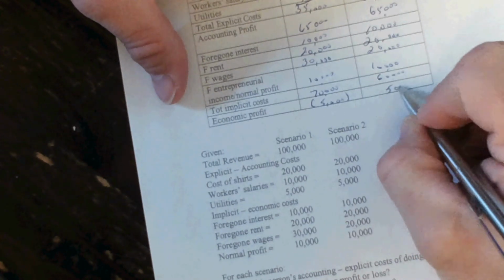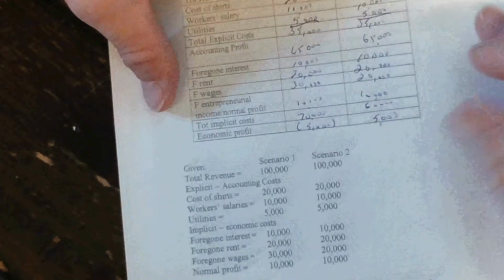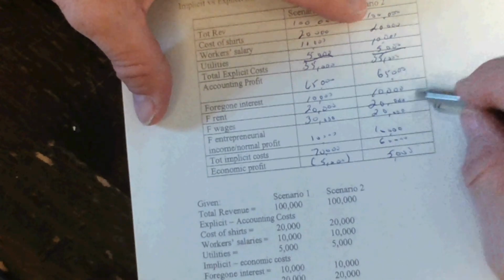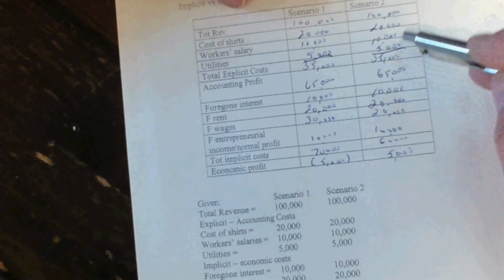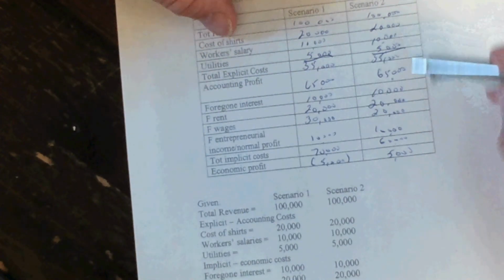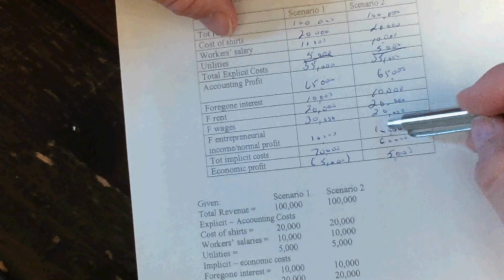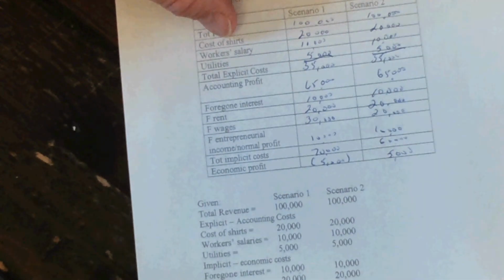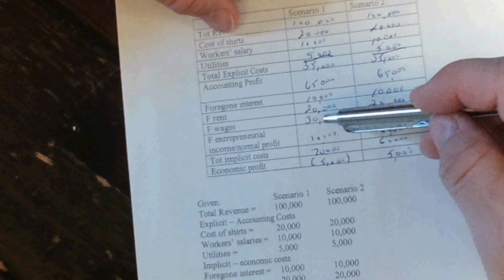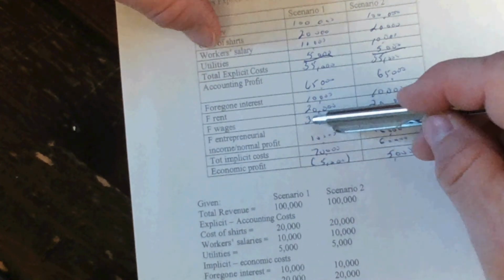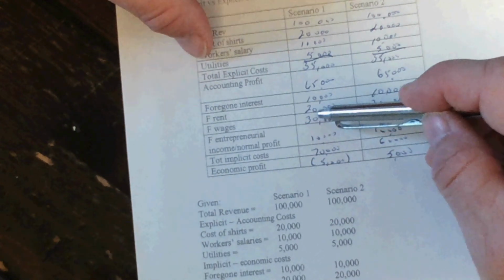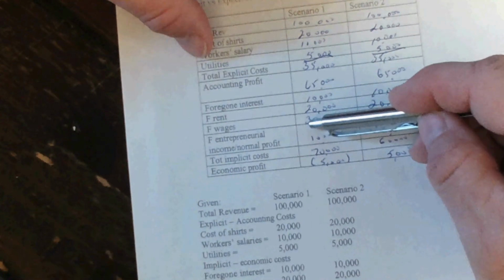This person has an economic profit of $5,000, so it makes sense for this person to do this work because they're making more doing this job than they were using their own personal resources for something else. Whereas this person is not using his resources to the best use. This person should give up this line of work and go back to doing this.